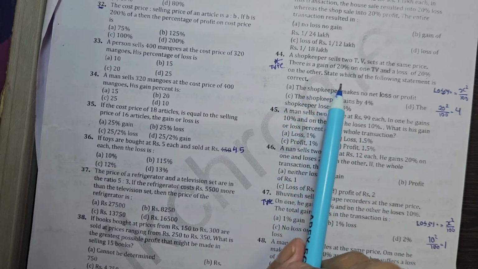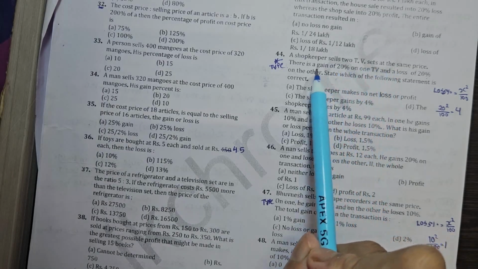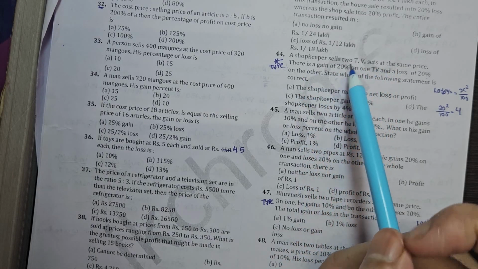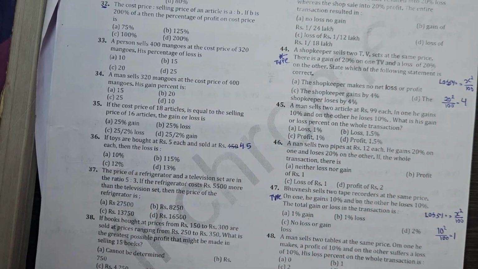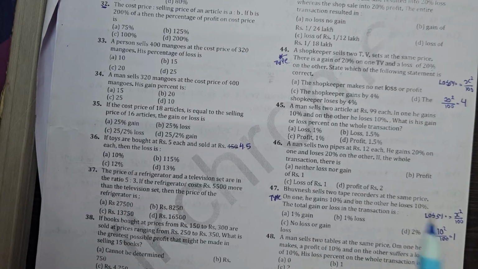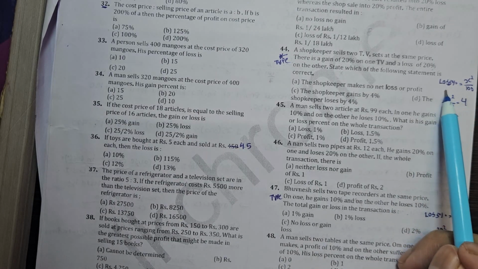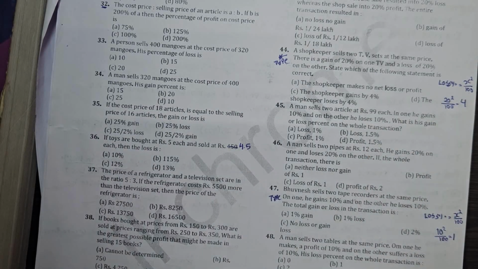So in these types of problems, where it is on the same price and the gain and loss percentage is also the same, what we can do, if the value is not given and we just want to find out the approximate gain or loss of the shopkeeper, you will write loss percentage equals x square by 100. So extremely simple, right?